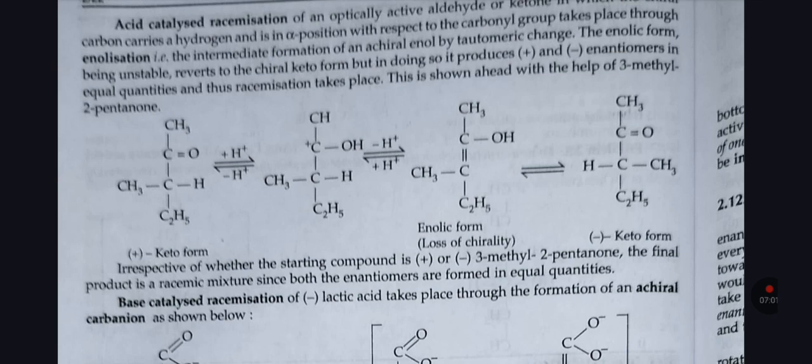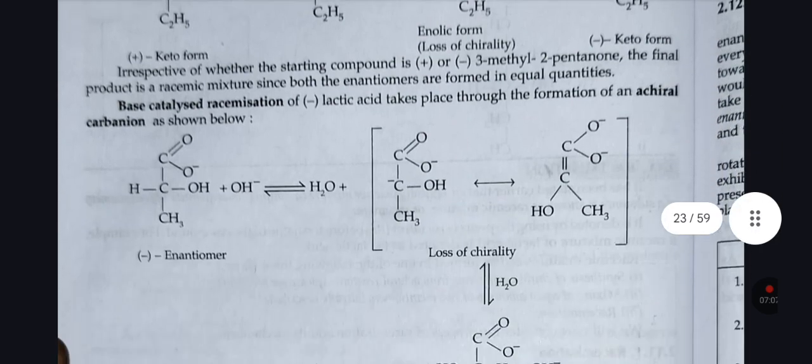Same for the enolic form and the negative keto form, irrespective of whether the starting compound is positive or negative 3-methyl 2-pentanone. The final product is a racemic mixture since both the enantiomers are formed in equal quantities.